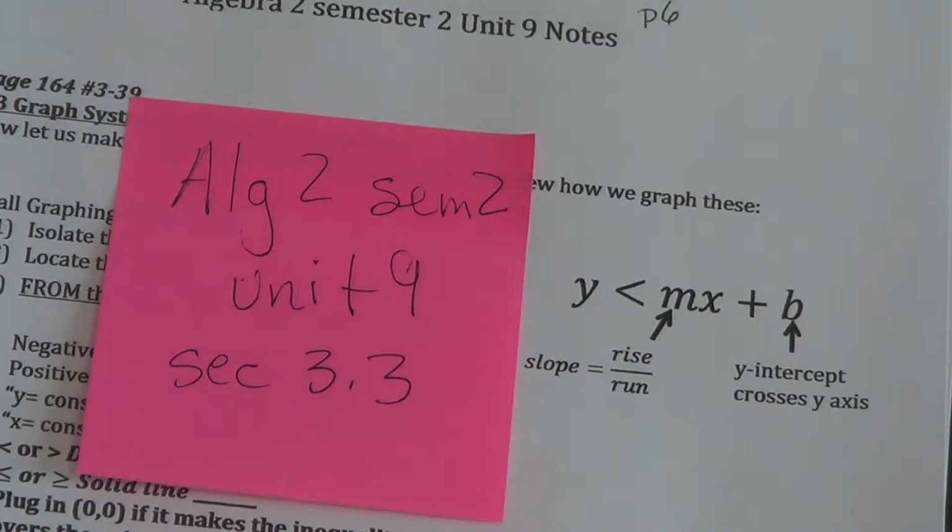Welcome to Algebra 2, Semester 2, Unit 9, Section 3.3.